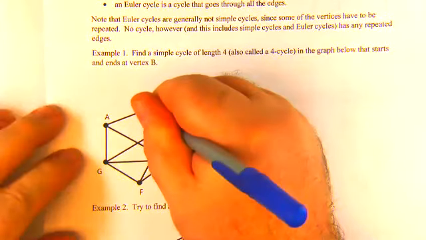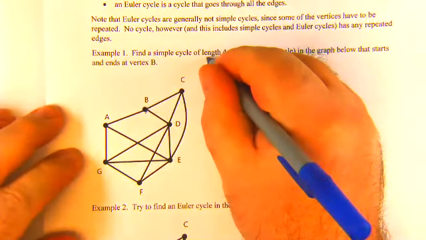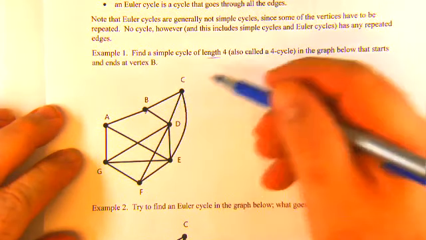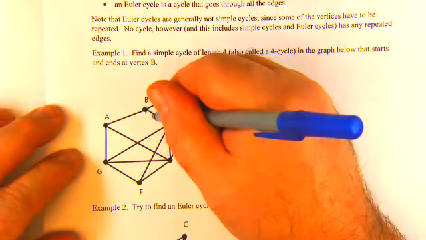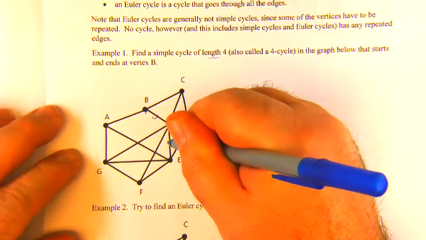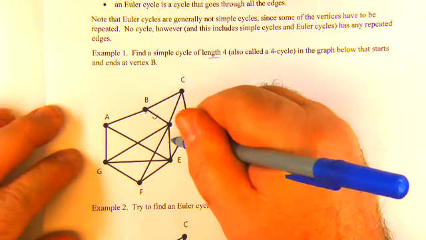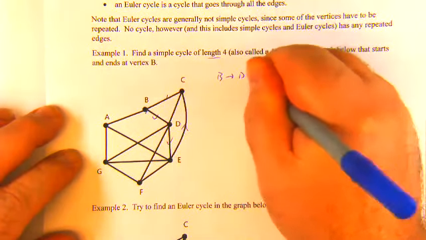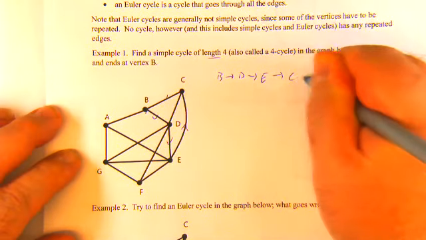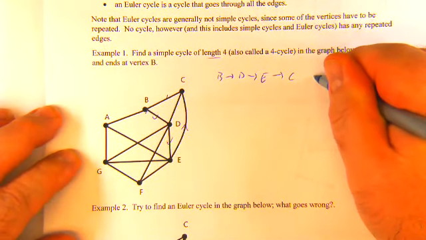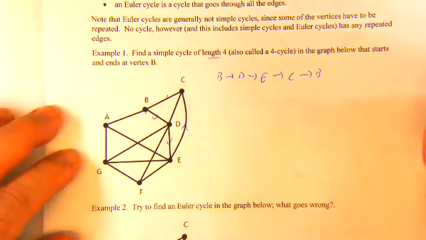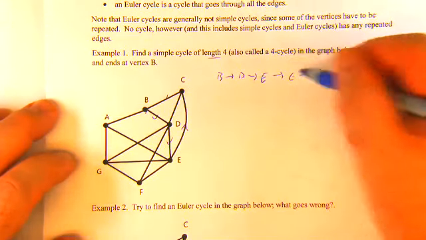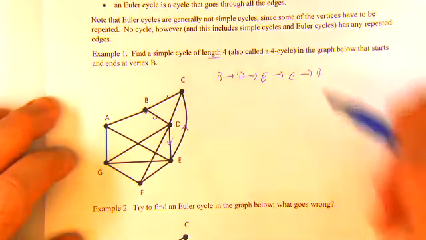So if we start at B, a simple cycle of length 4 means that there'll be a cycle that has 4 vertices. So B to D to E to C, and then back to B is a simple cycle of length 4 because there's 4 distinct vertices, or 4 distinct edges.